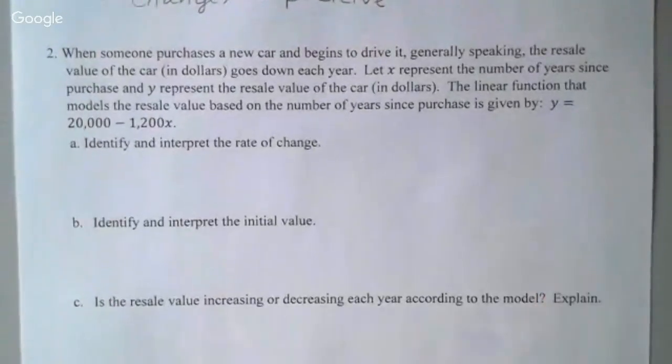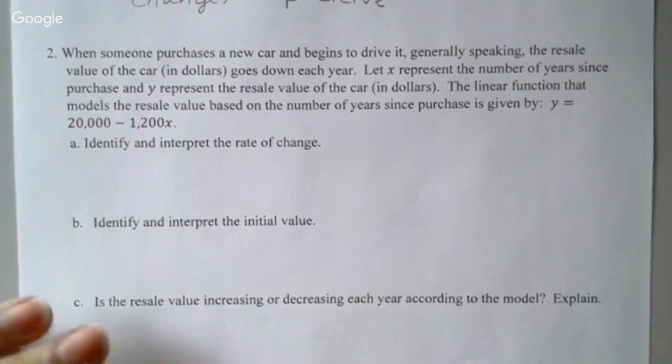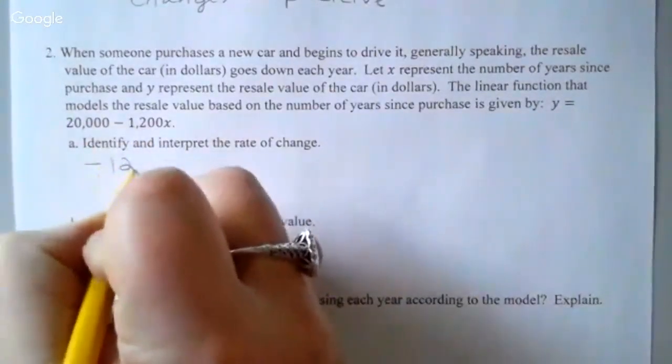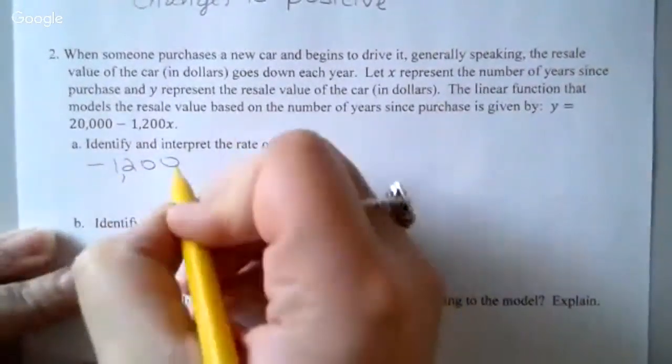Okay, number 2, when someone purchases a new car and begins to drive it, generally speaking, the resale value of the car in dollars goes down each year. Let X represent the number of years since purchase and Y represent the resale value of the car in dollars. The linear function that models the resale value based on the number of years since purchase is given by Y equals 20,000 minus 1,200X. So A, identify and interpret the rate of change. So this time the rate of change is negative 1,200.